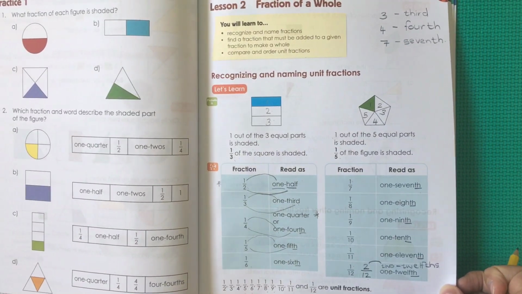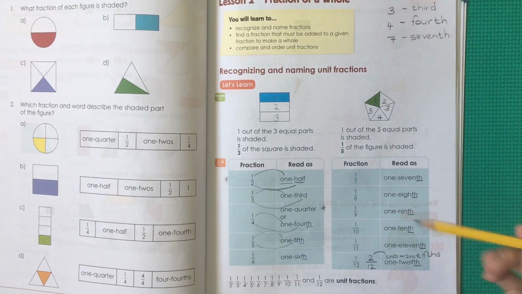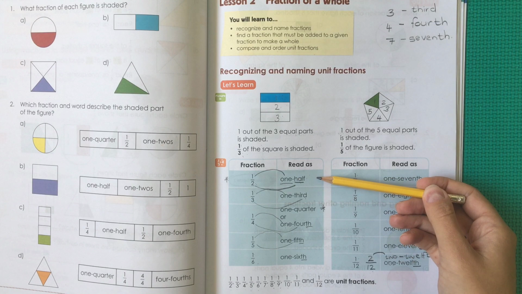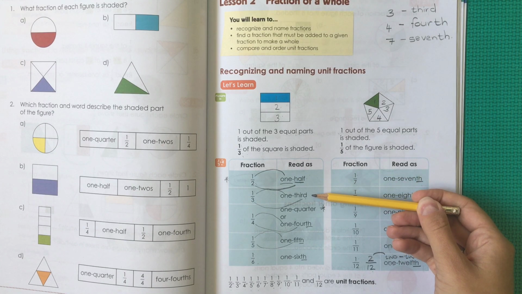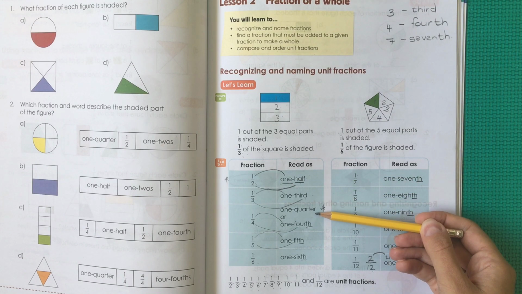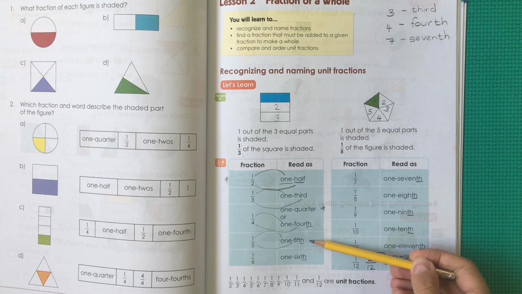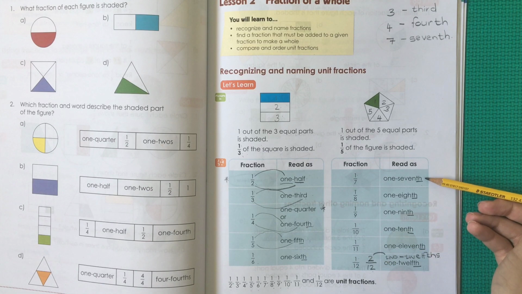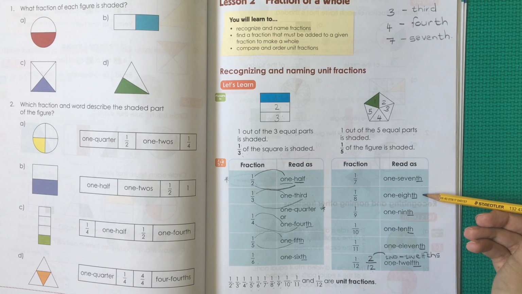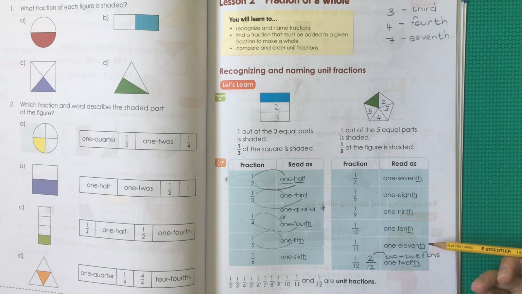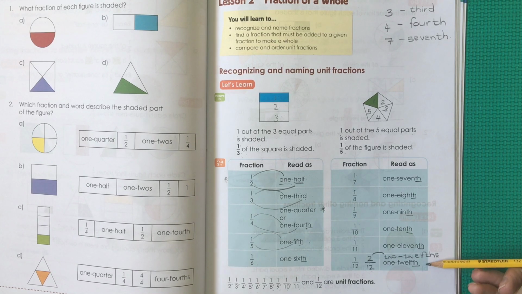Let's remind ourselves what the names are of the different fractions. 1/2, 1/3, 1/4 or a quarter, 1/5, 1/6, 1/7, 1/8, 1/9, 1/10, 1/11, or 1/12.